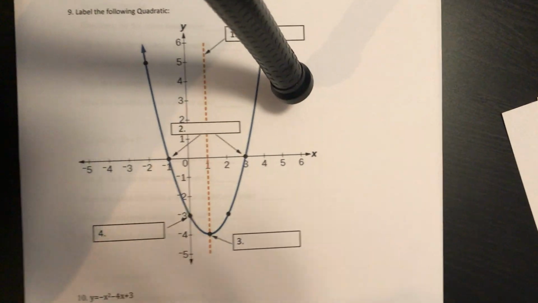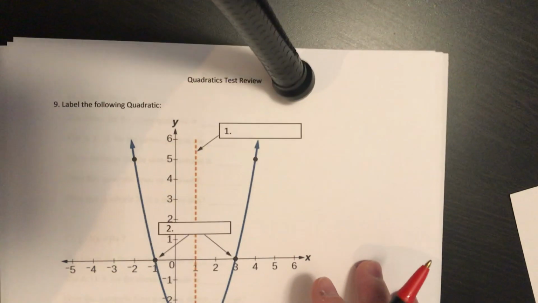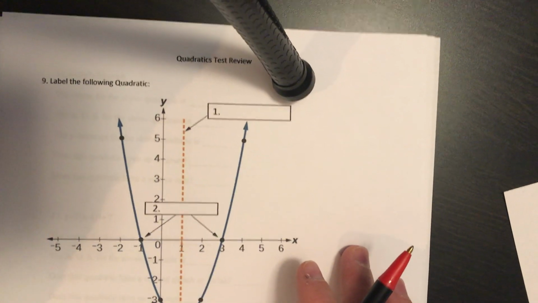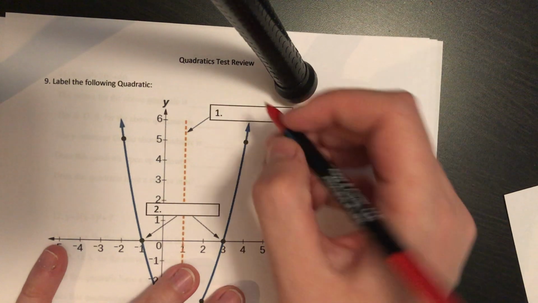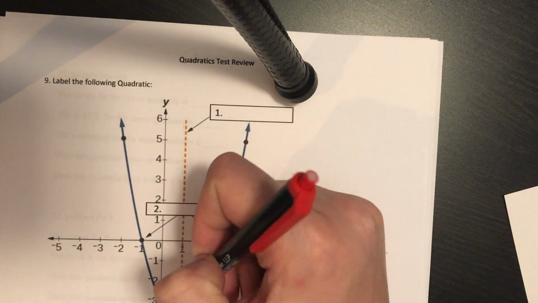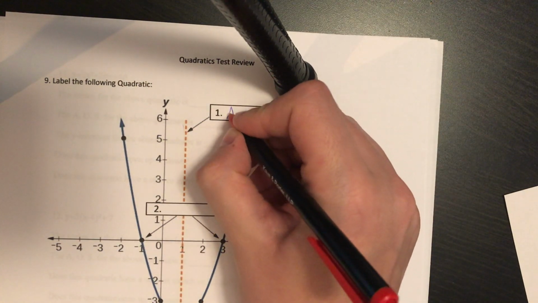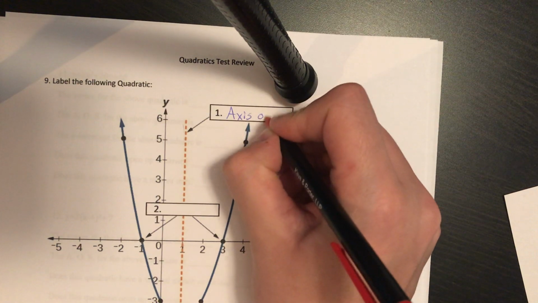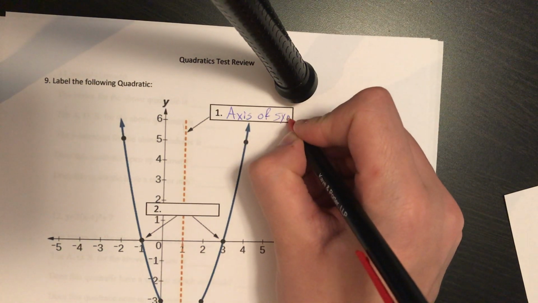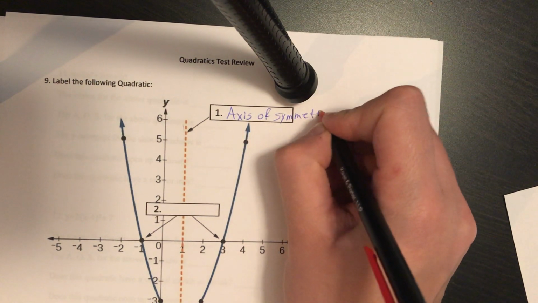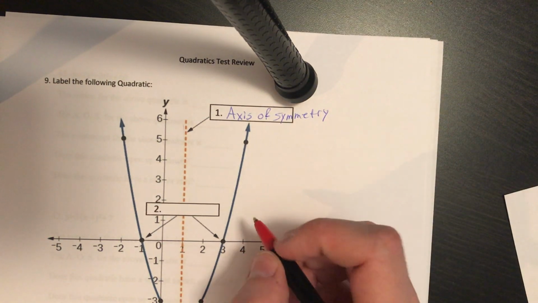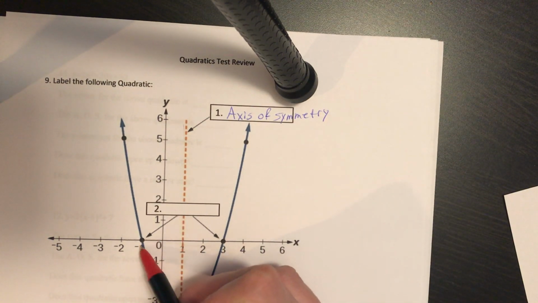All right, so another part of your test is going to be labeling a picture like this. Okay, so basically you're going to label it. The line going down the middle of my quadratic is called the axis of symmetry. And this is all vocab, so this is just all memorization. So you're just going to have to memorize this. Now we look for where these arrows are pointing.